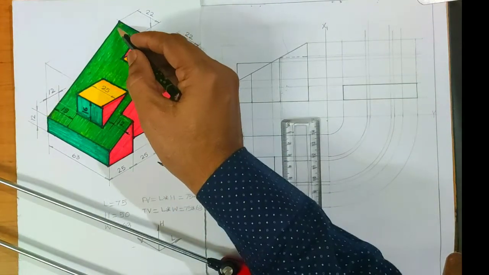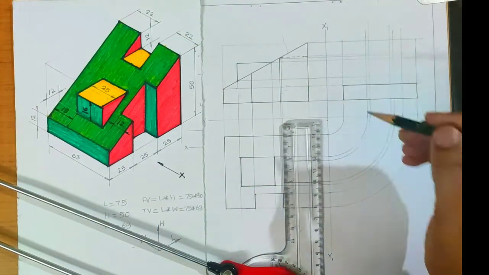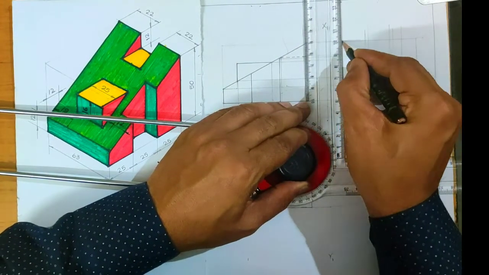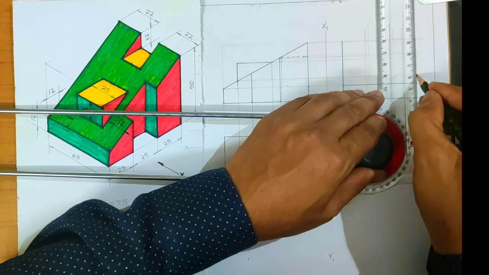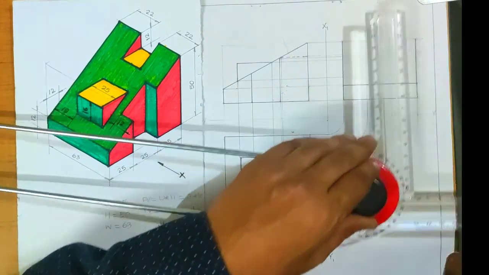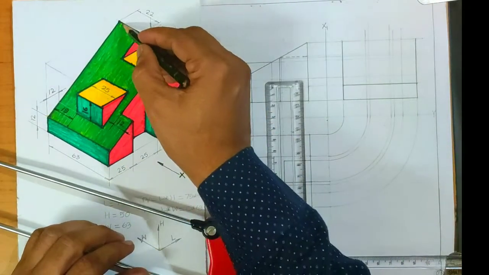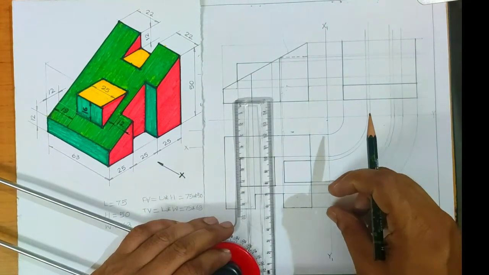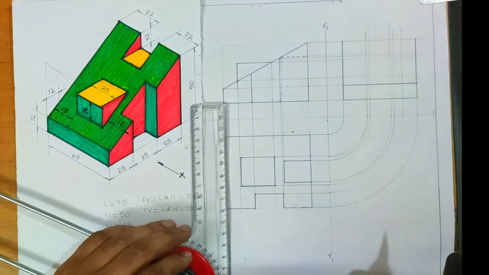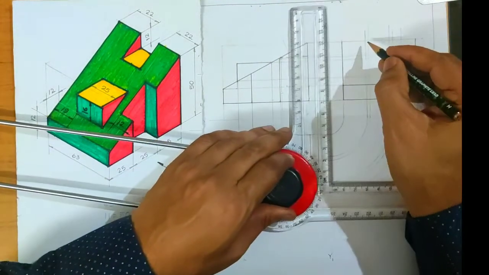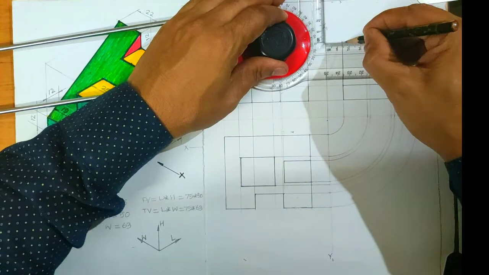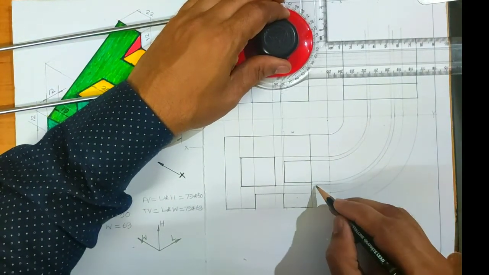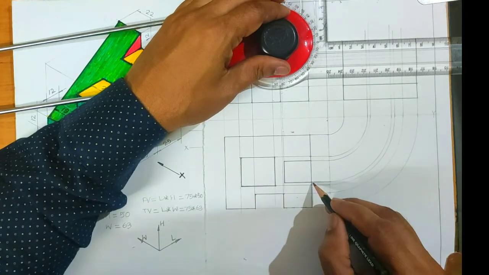Then this sloping line will become vertical in side view. Let's continue this line up to the topmost line. Then these 2 line segments of 22 mm length, this one and this one. See, first line segment is this up to here, then second is this one.